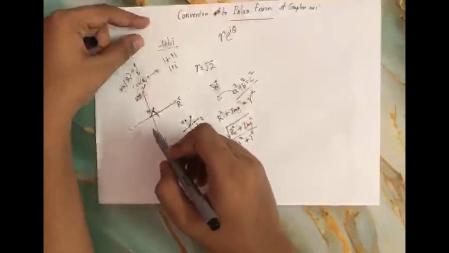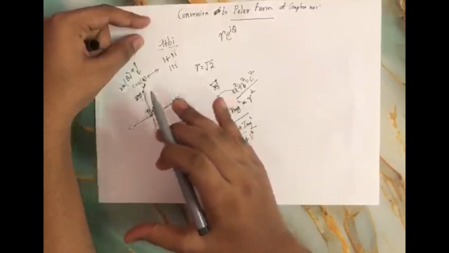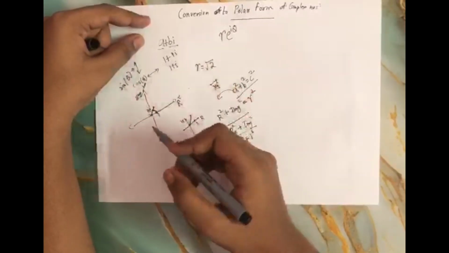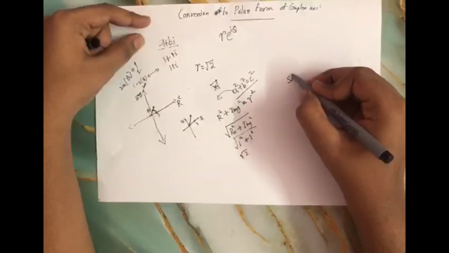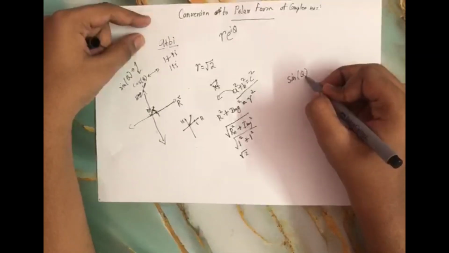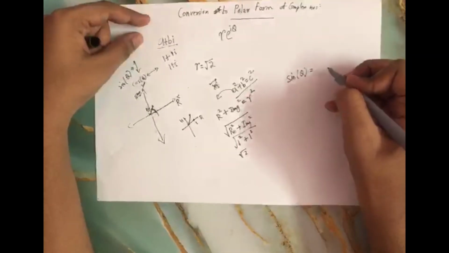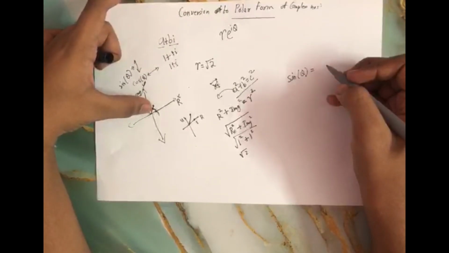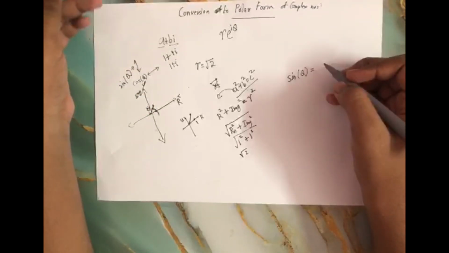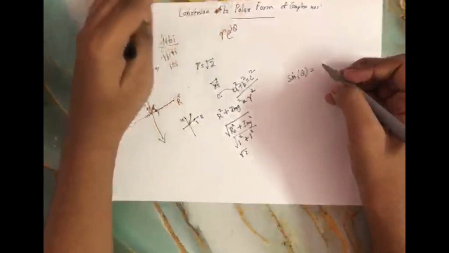To relate these, sine of theta equals some value, but the problem is that the hypotenuse is r, the modulus.